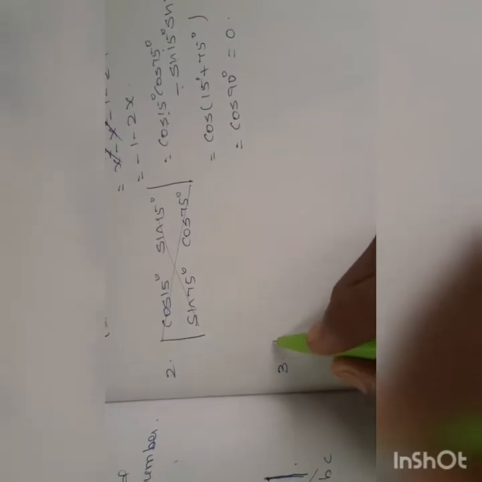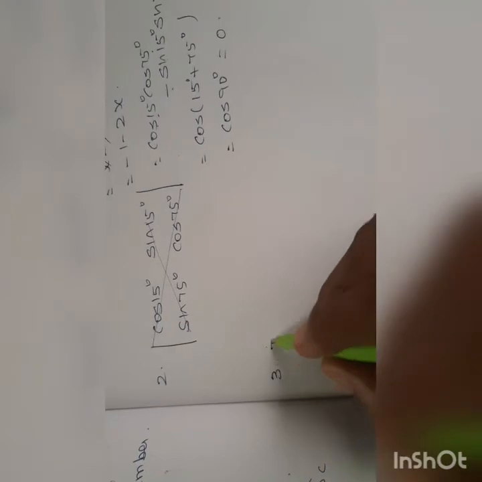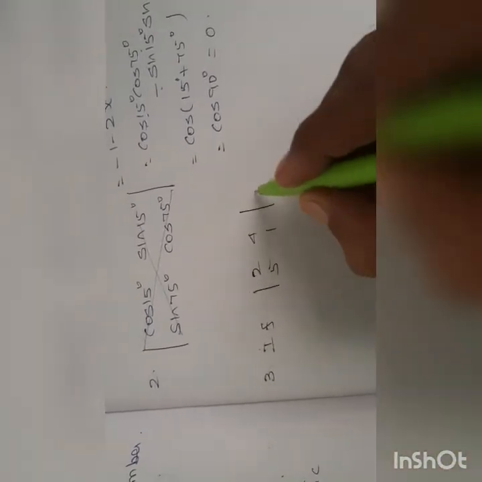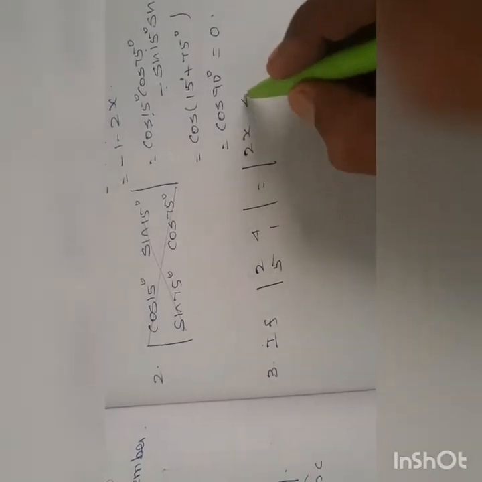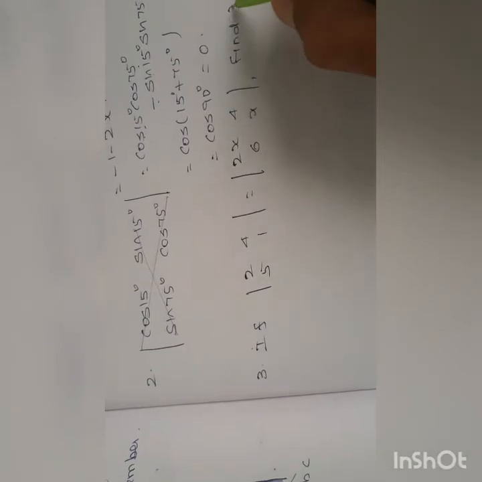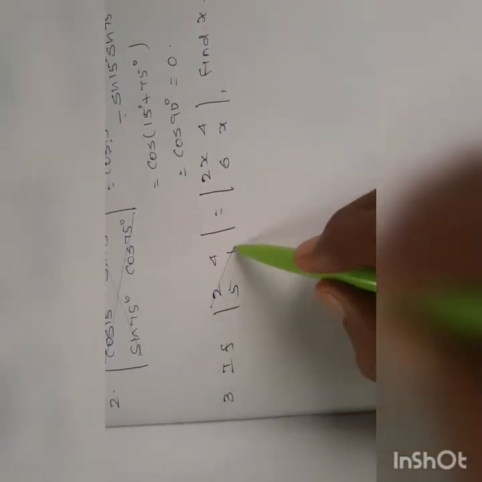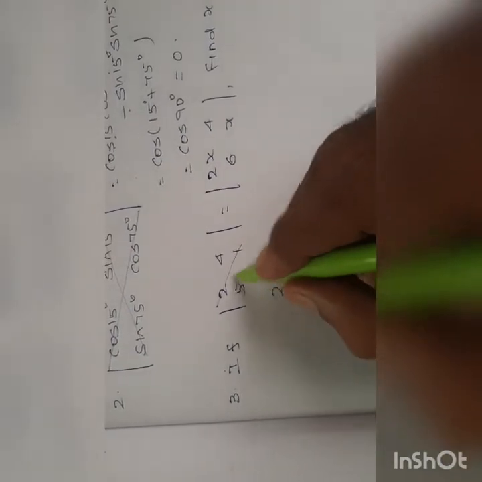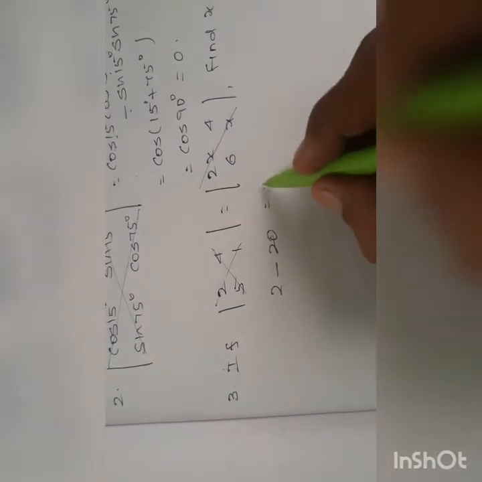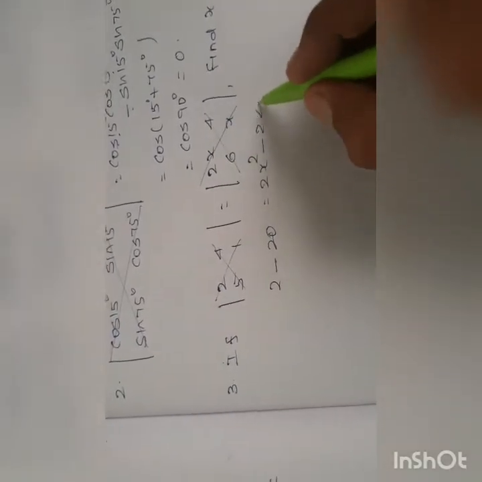Move to the third one. If determinant 2 4 5 1 is equal to determinant 2x 4 6x, the question is to find x. How to calculate 2 by 2? Multiply these values minus multiply these values. Same procedure: multiply these values, that is 2x square. Put a minus sign and multiply these, that is 24.